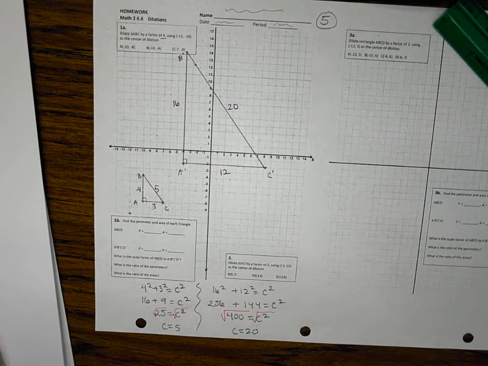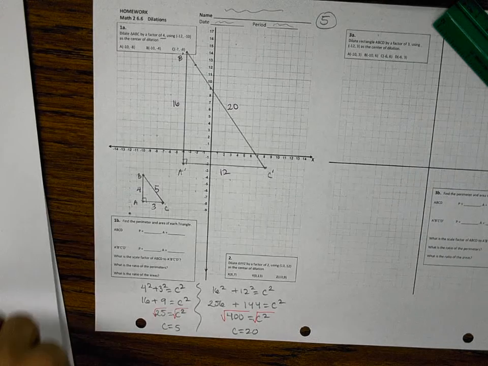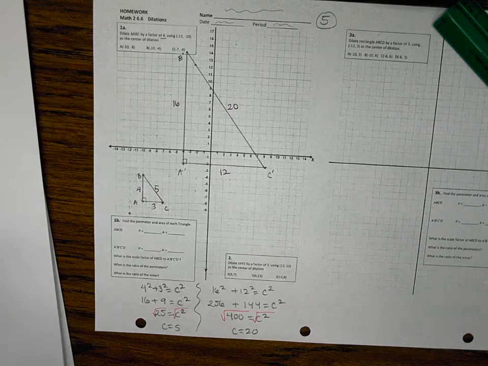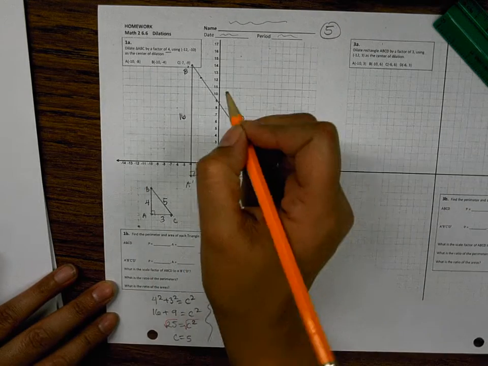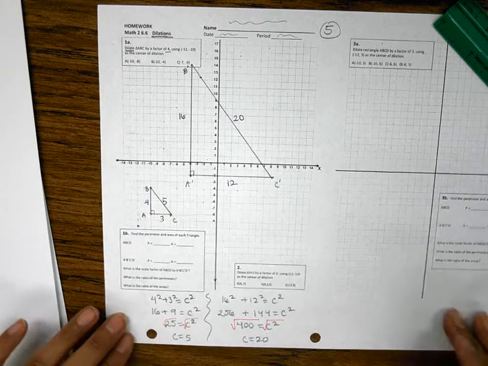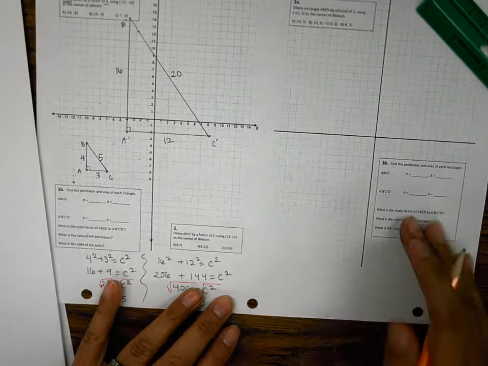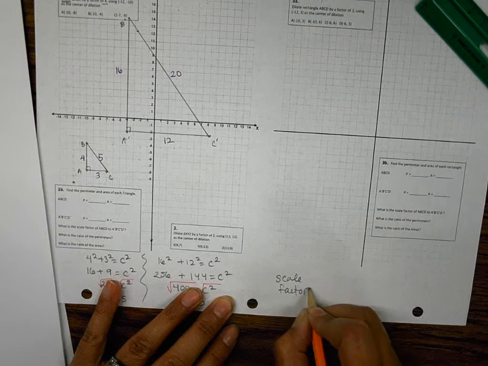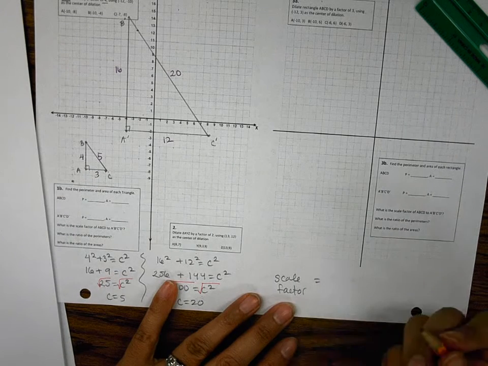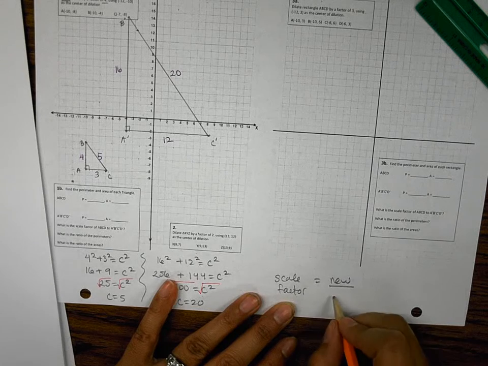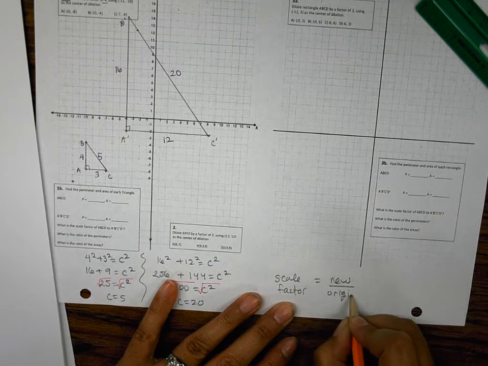Okay, now when you find scale factor, and I did say this in some of my classes and not all, when you find scale factor for specifically dilated images, for dilation specifically, your scale factor will always be the length of one of your new sides over the length of one of your original sides.